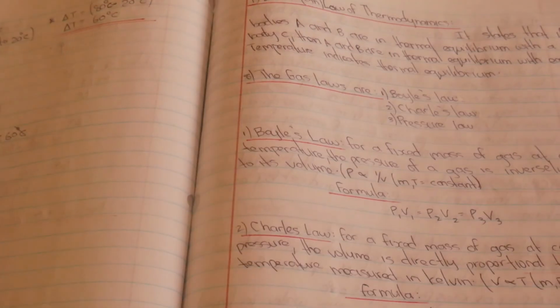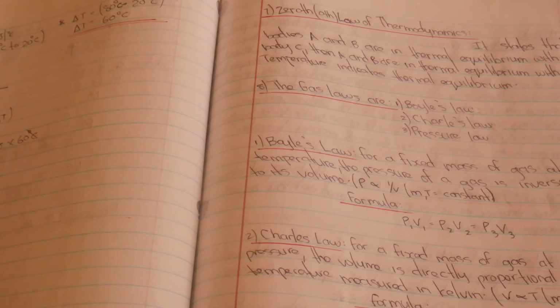After that, you have the questions based on the worksheet, and that's it. Well, that's it for worksheet 2.